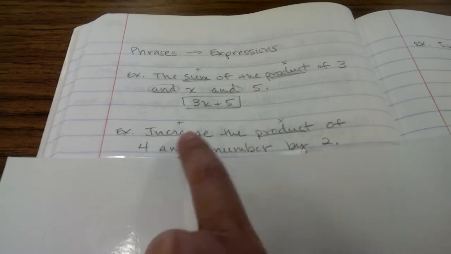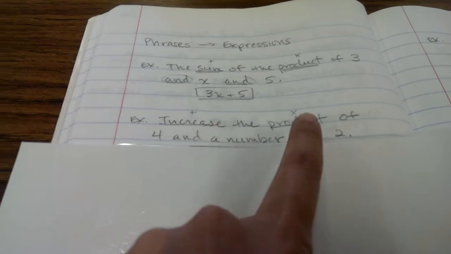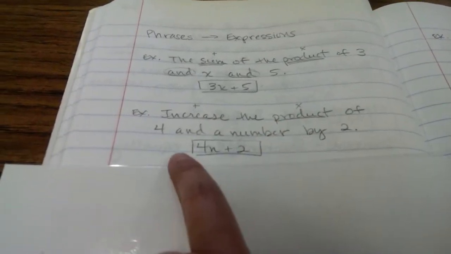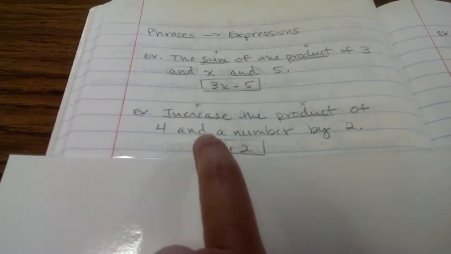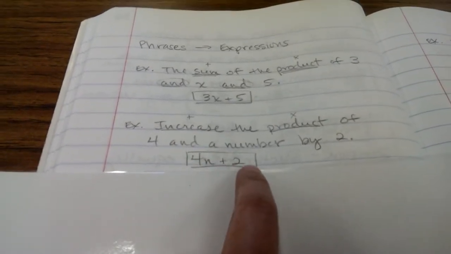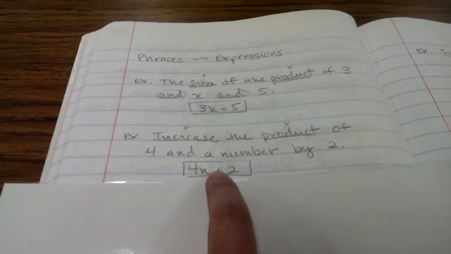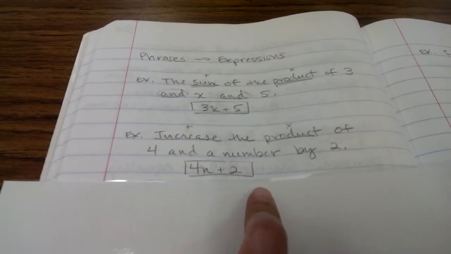So first we have to figure out what the product of 4 and a number is before we can increase it by 2. So then our number sentence would be 4 times n for a number, find the product, and then we can increase this product by 2. So increasing the product of 4 and a number by 2 would be 4n plus 2. So you kind of have to break it down.